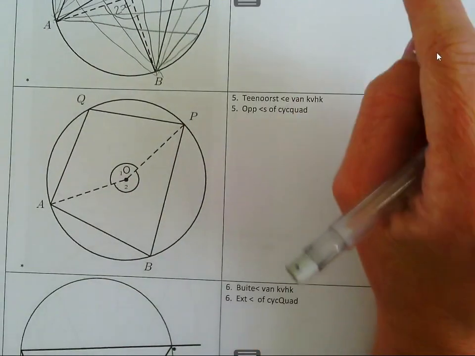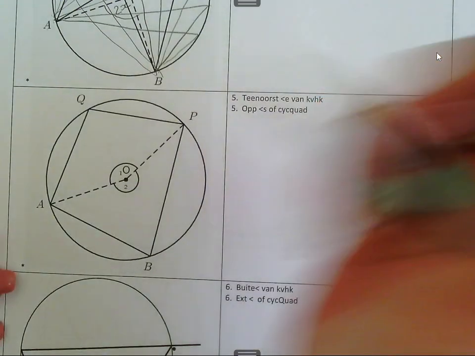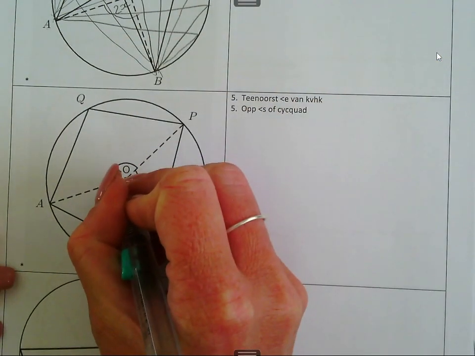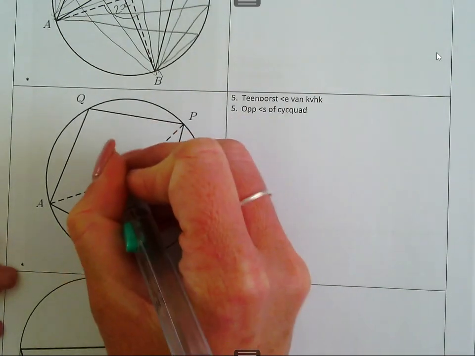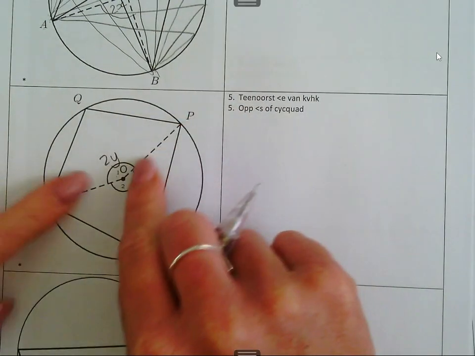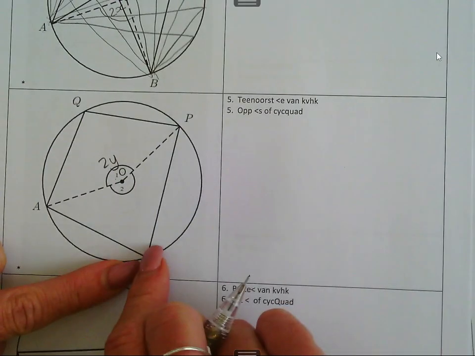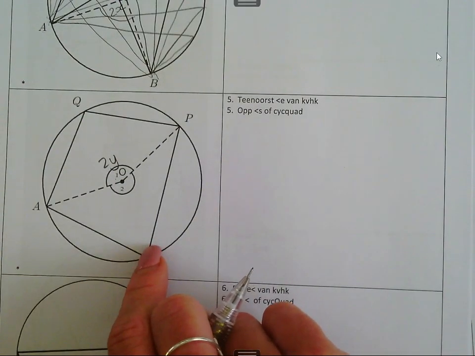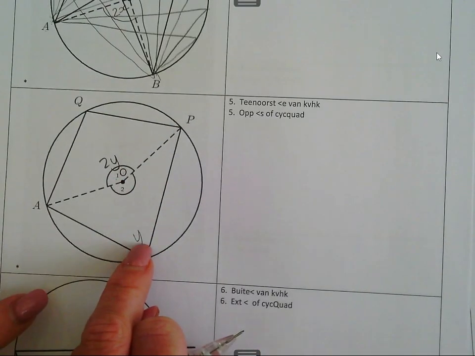Dotted line will be your construction. You put in the center, you make the construction. Now, I want you to look at O1. Let's say this is 2y. Do you see it's an angle at the center? Equal to 2 times the angle at the circumference. So what's B going to be? Y. You see? In the opposite segment.